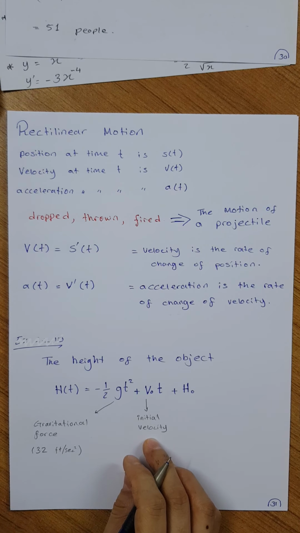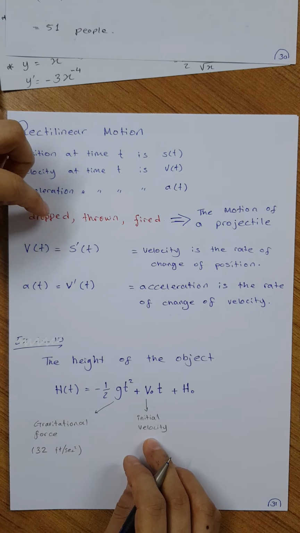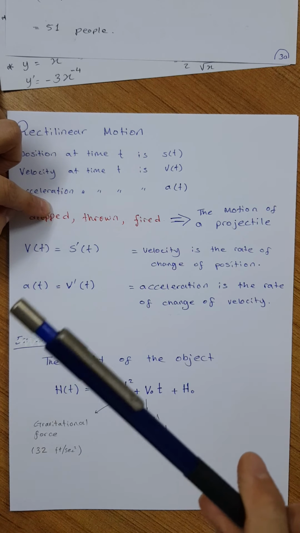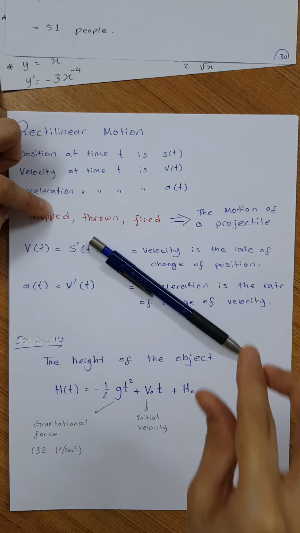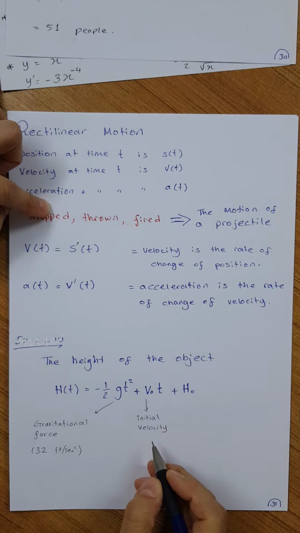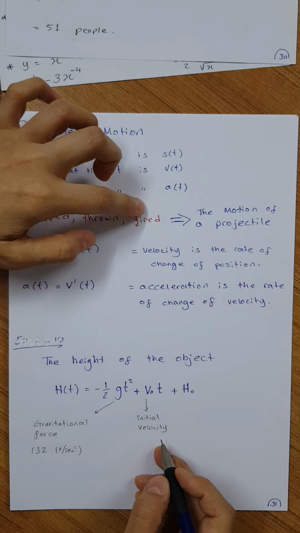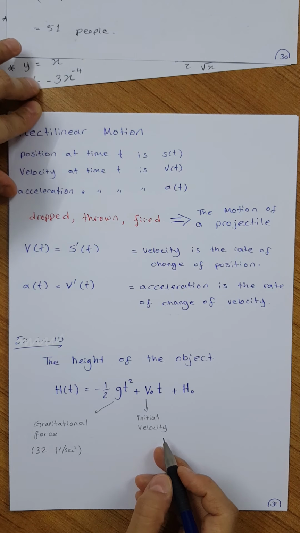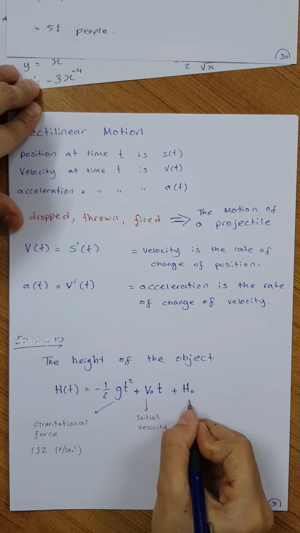What are the kinds of velocity that we have got? Either the object is dropped. If it is dropped, initial velocity is equal to 0 because you're giving no velocity at all to the object. You're just dropping it without giving any velocity, so initial velocity would be 0. If it is thrown or fired, initial velocity will definitely change according to the example that would be given to you. H naught is what?